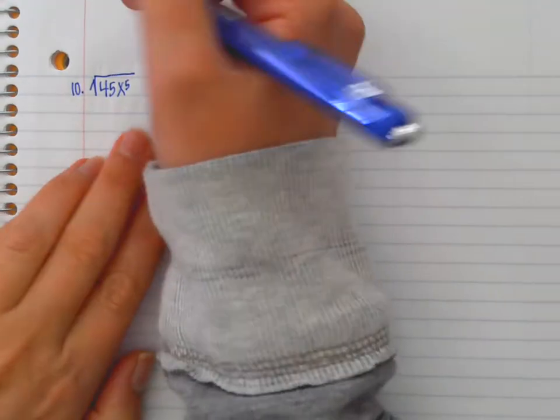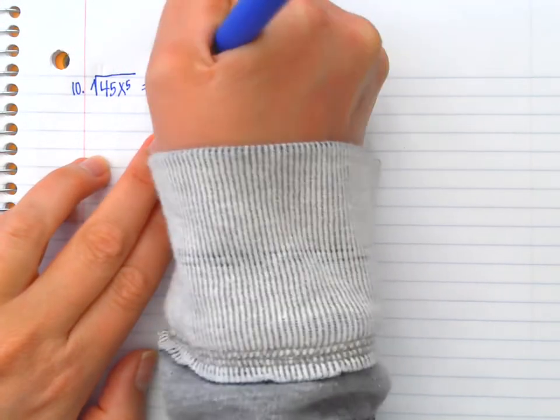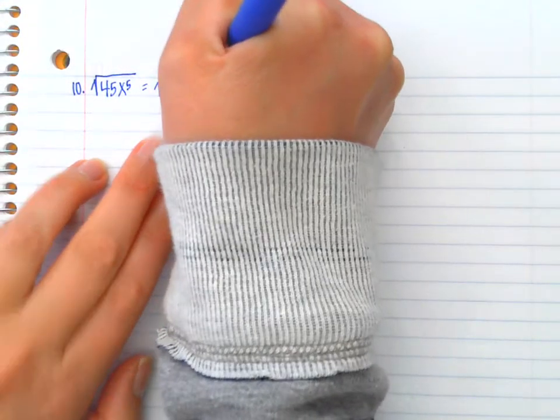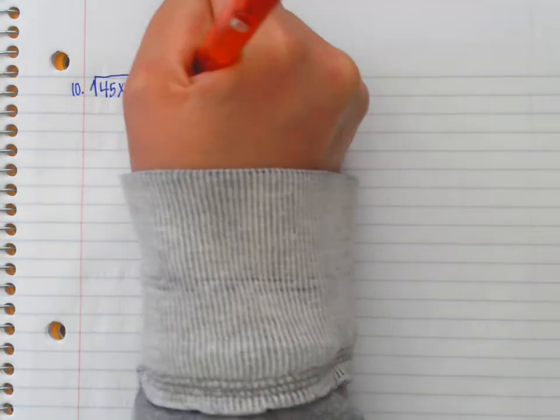So I start by thinking about just 45. So I break it up. What's the square root of 45? What's the square root of x to the 5th? For the square root of 45, I think about what's a perfect square that goes evenly into 45. And we know that's 9. 9 times 5 is 45.